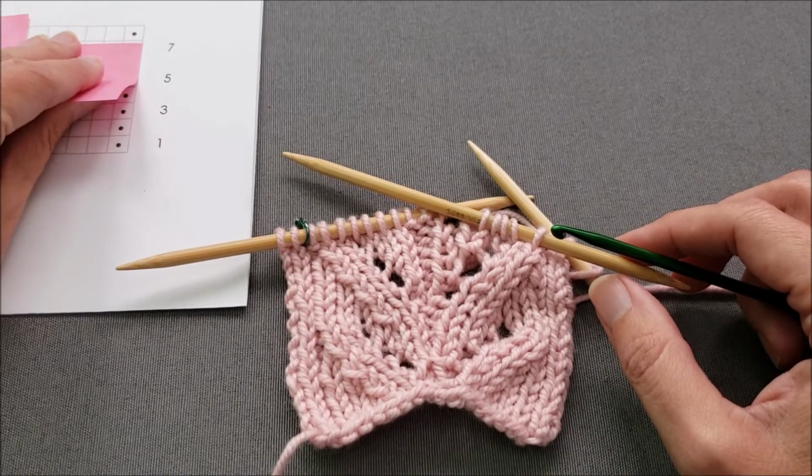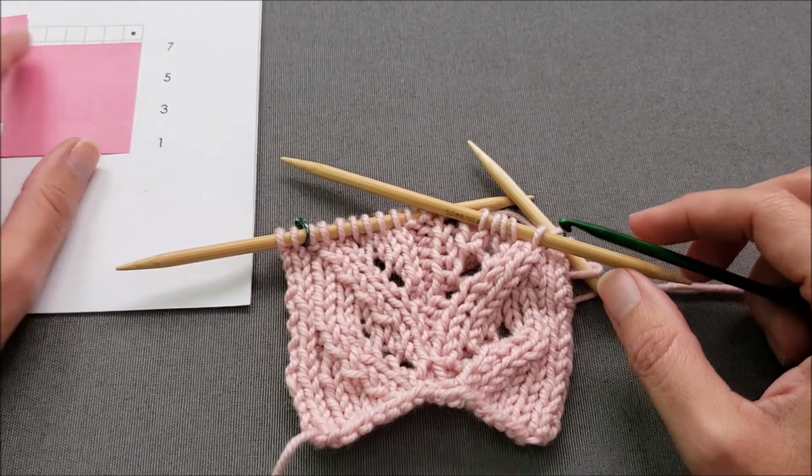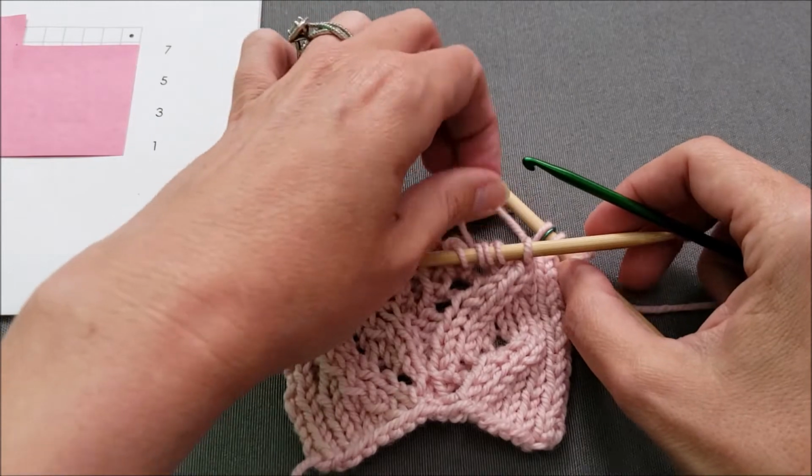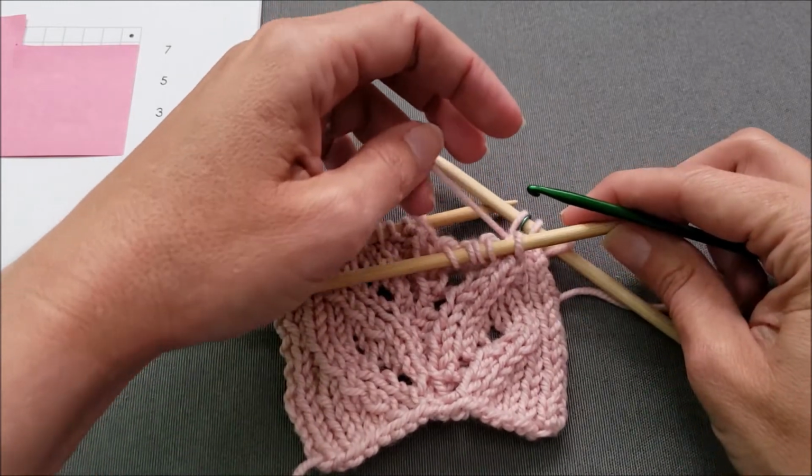Move up a row, and we're on that very last row, and it's all knits. So there's only 1 rung of our ladder left. That's what we'll use.